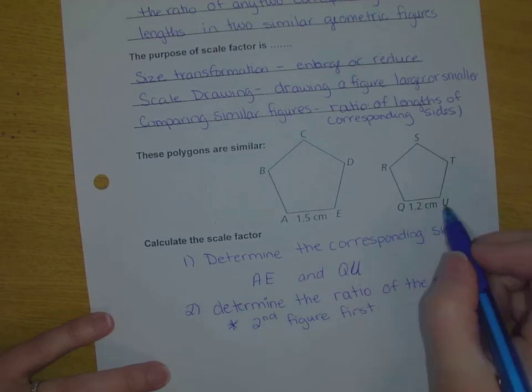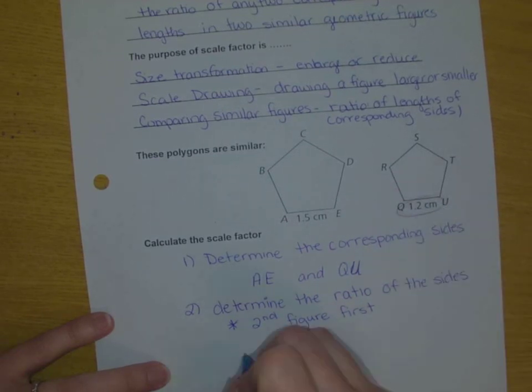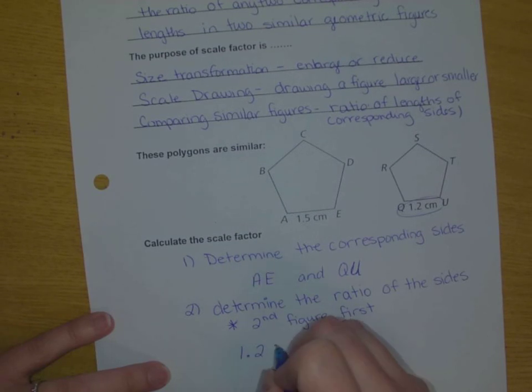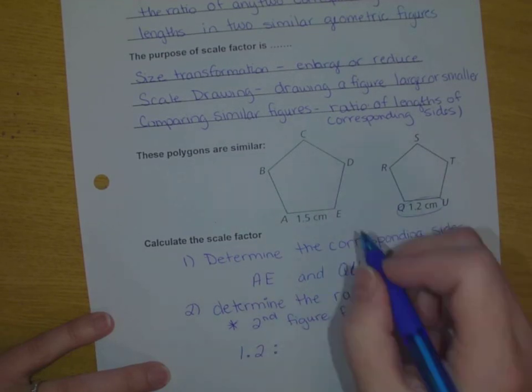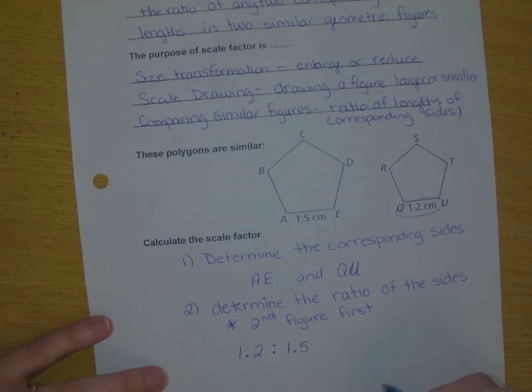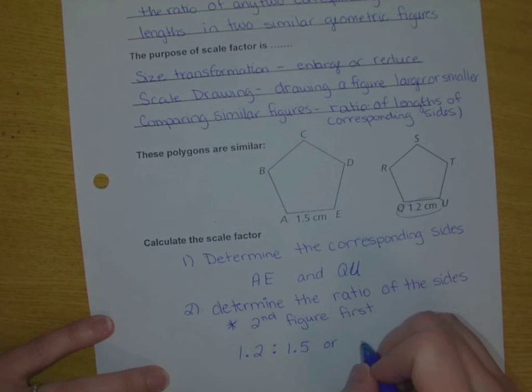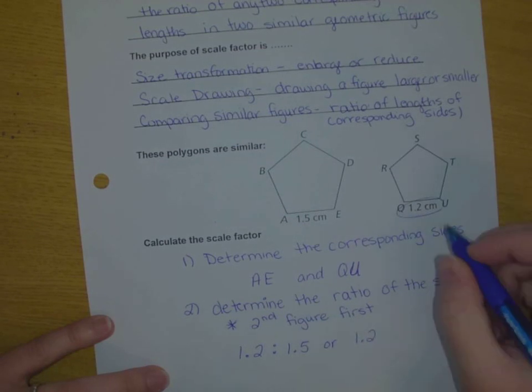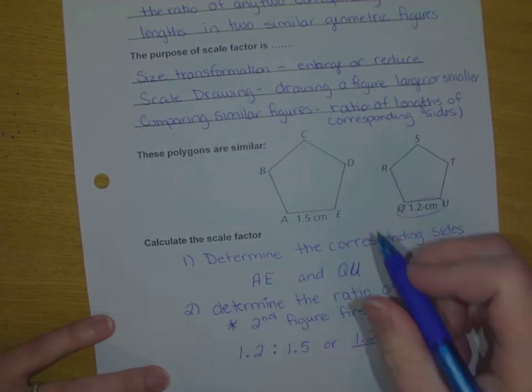So we look at our second figure and it's 1.2. So we write 1.2, our ratio sign, and our first figure, 1.5. The other way you can write it is as a fraction, with our second figure over our first figure.